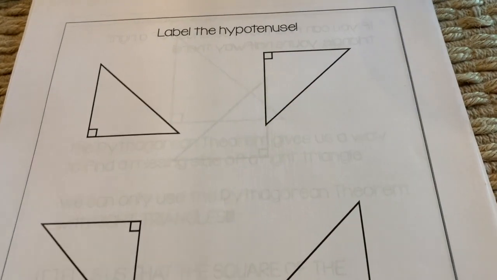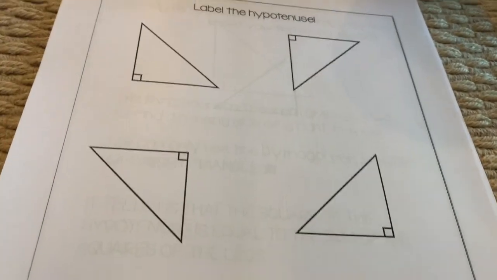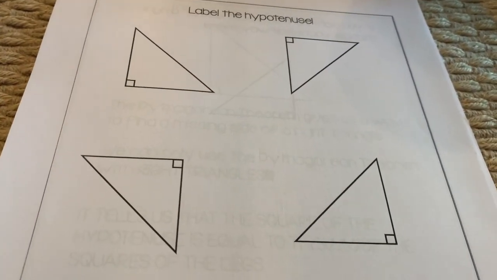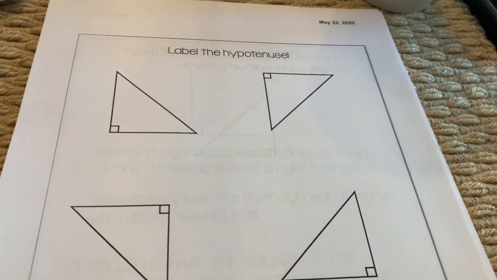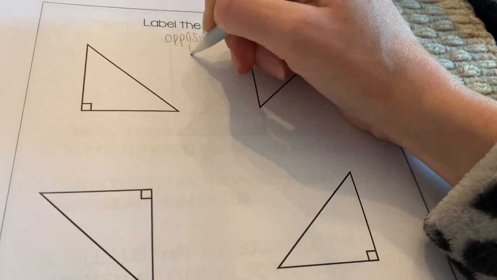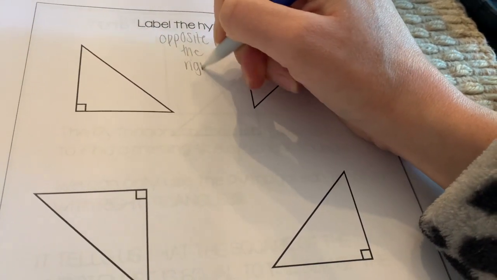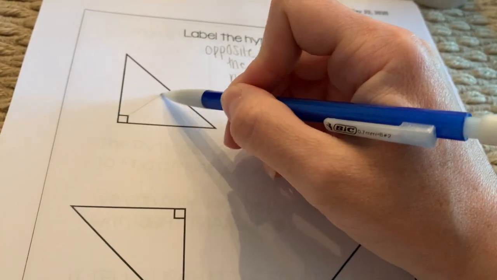So quickly, let's just label the hypotenuse on each of these. The purpose of this is to show you that, like I said before, the triangles are not always facing the same way. So the way that you always want to identify the hypotenuse is that it's opposite the right angle. So you find your right angle and you go opposite.